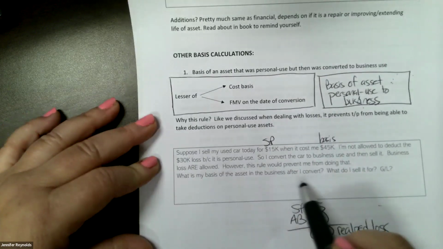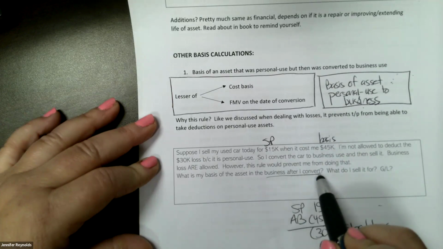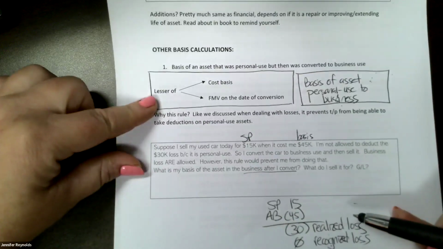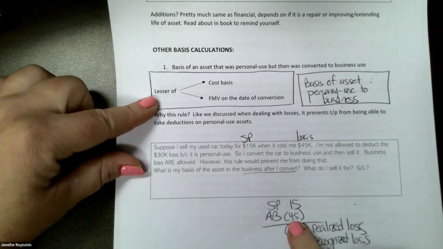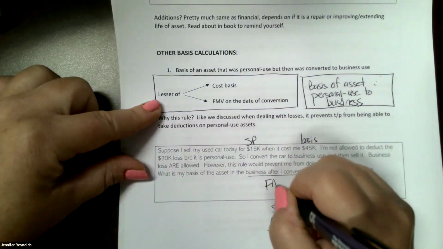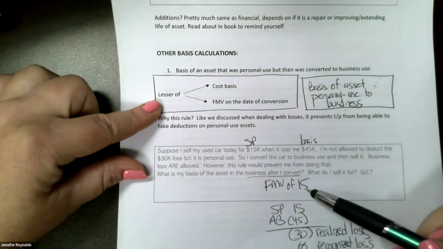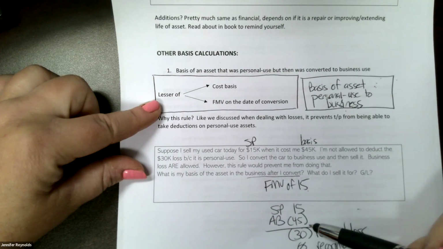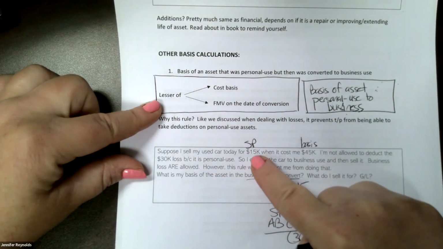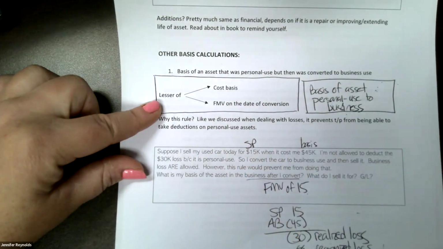What would the basis of the asset be in the business after I convert it? Well, it's the lesser of either this cost basis or the fair market value today. So the fair market value of 15 is the lesser of the two. How do I know it's fair market value today? Well, because that's what I can sell it for. Fair market value is just what somebody else is willing to pay for it, right?